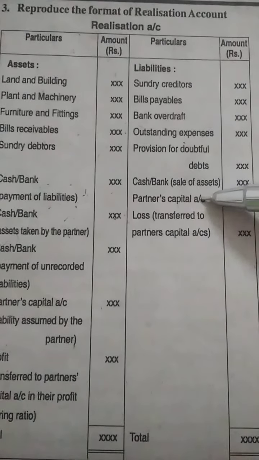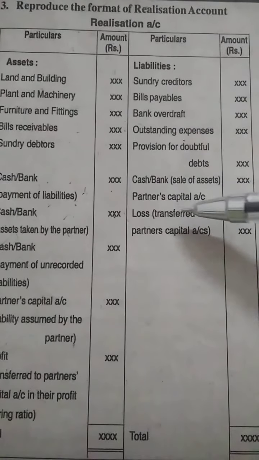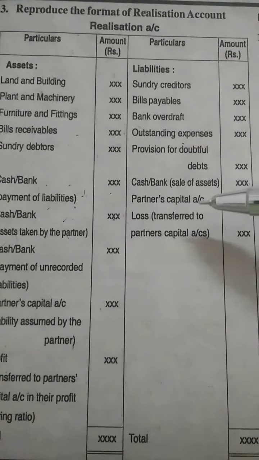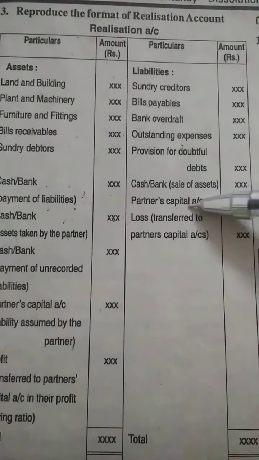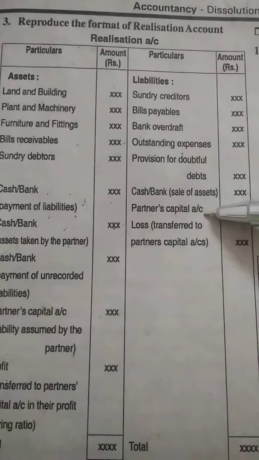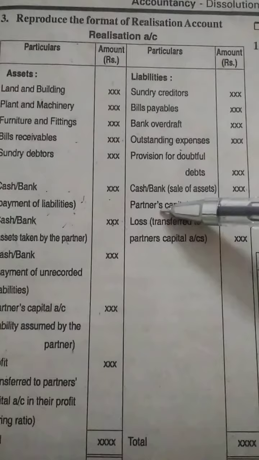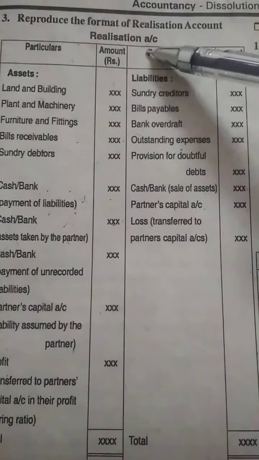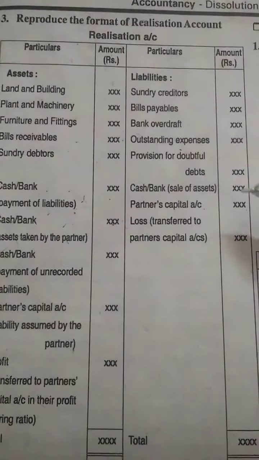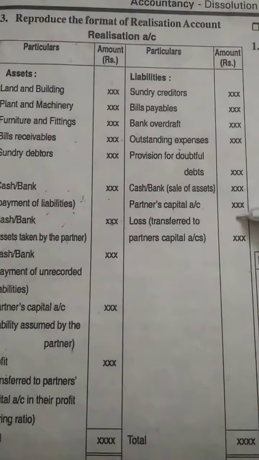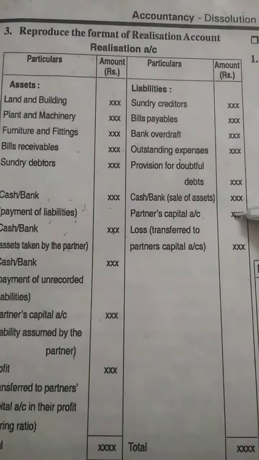Sometimes the asset, instead of being sold to an outsider, might be taken over by one of the partners. So if a partner is taking over the asset, instead of cash we will write here partner's capital. Suppose A is taking over furniture, the entry will be A's capital account debtor to realization account. So here you have to show A's capital account and the price at which that furniture is taken over by A, we can write in the amount column.